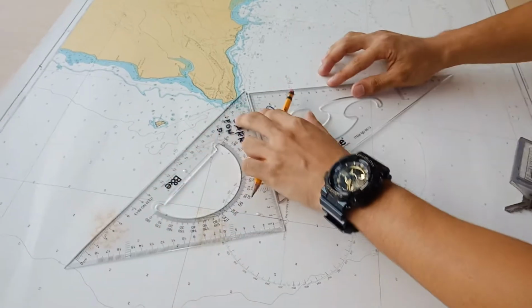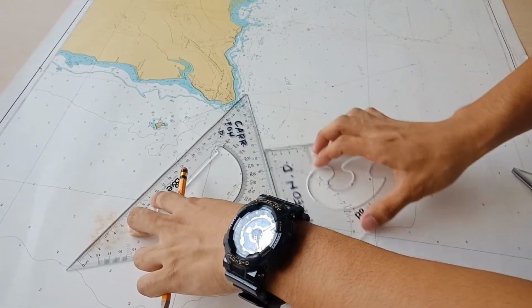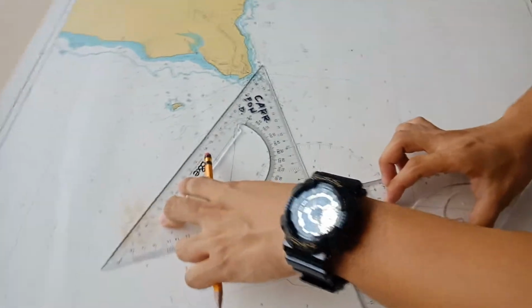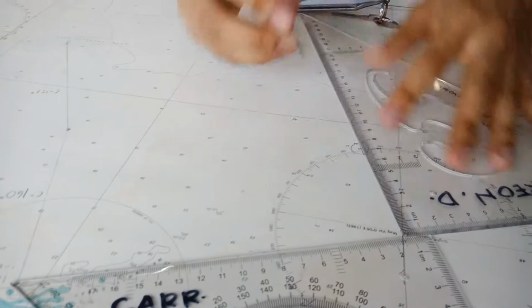And then slowly drag your first triangle to the center of the compass rose to get your course. And there you have it. Your course is 160.